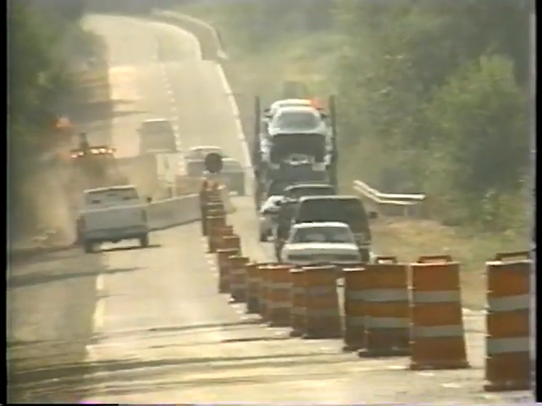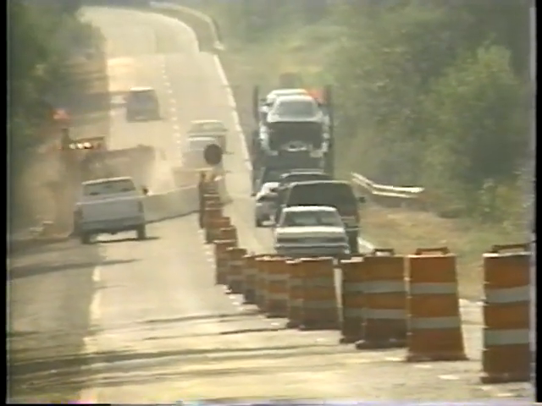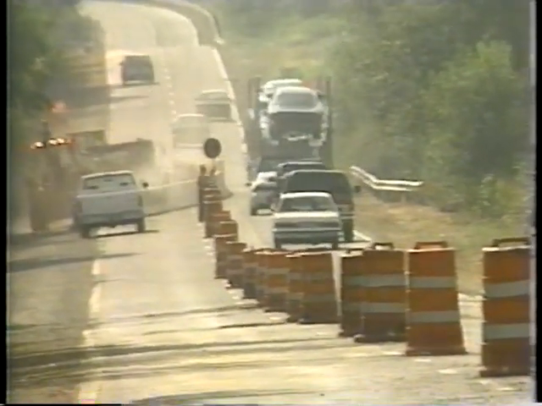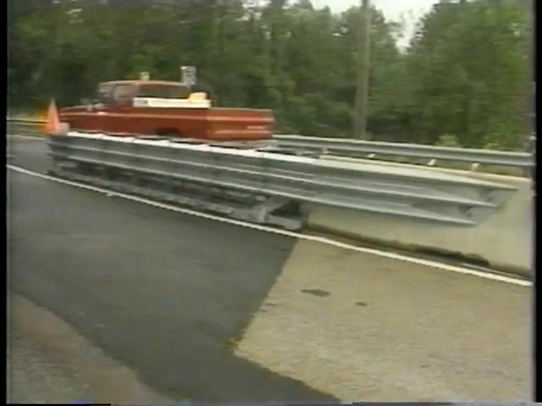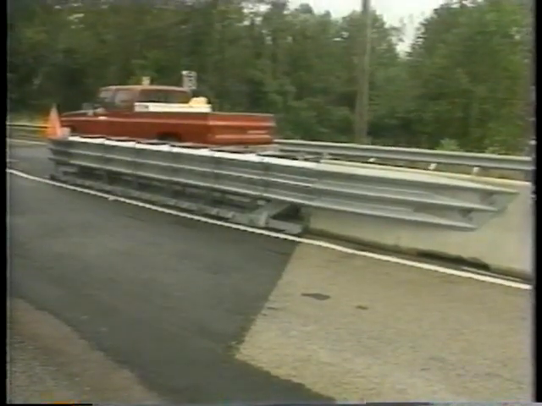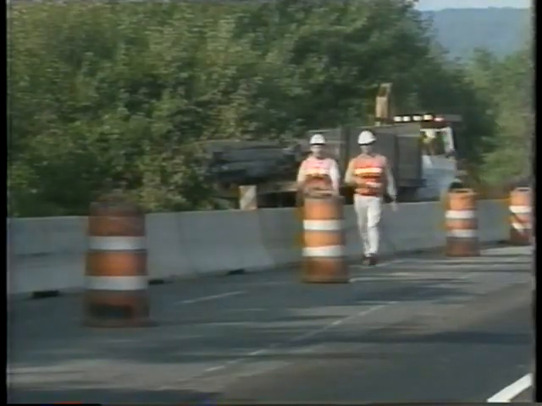In this program, we have covered the basic principles of work zone safety, traffic control zones, planning for traffic control, the function of traffic control devices, and typical applications.